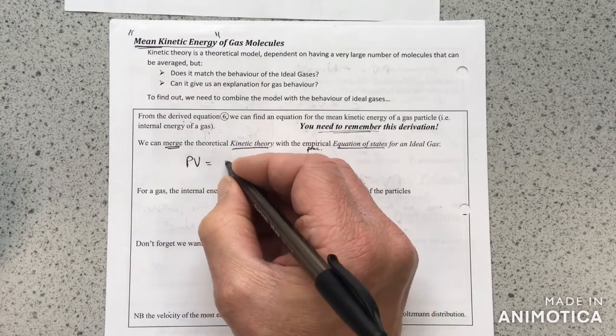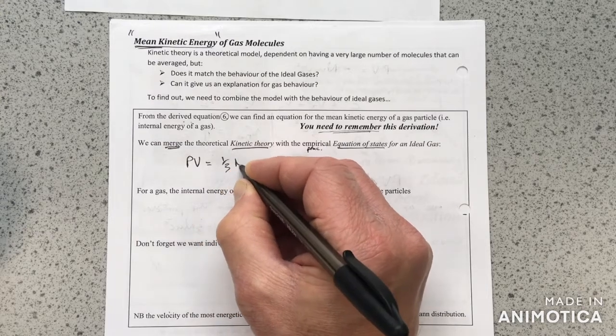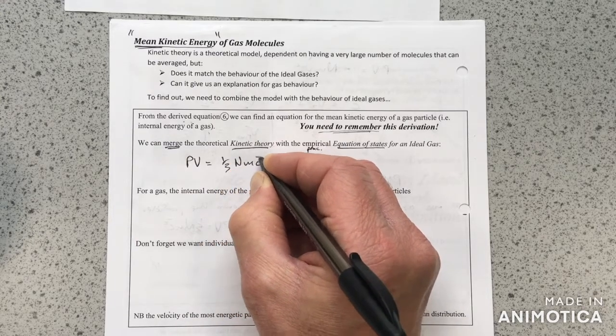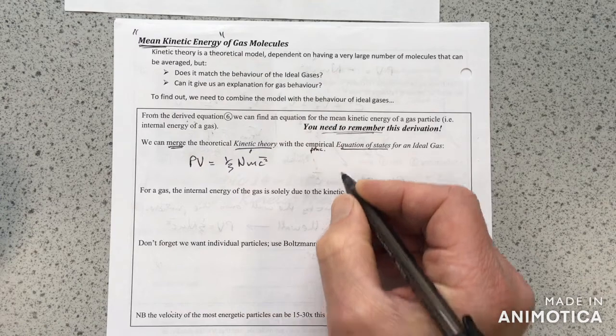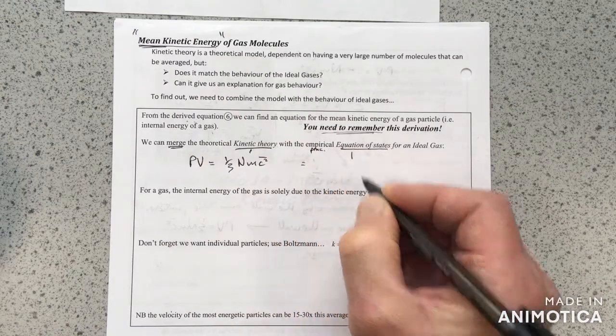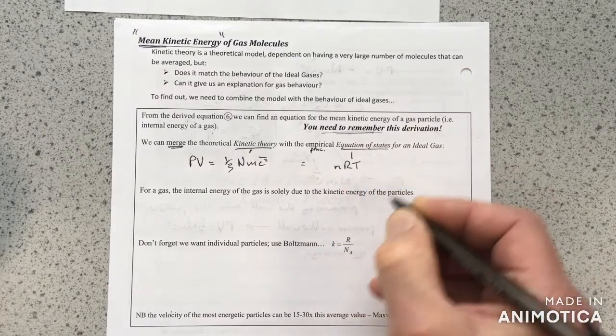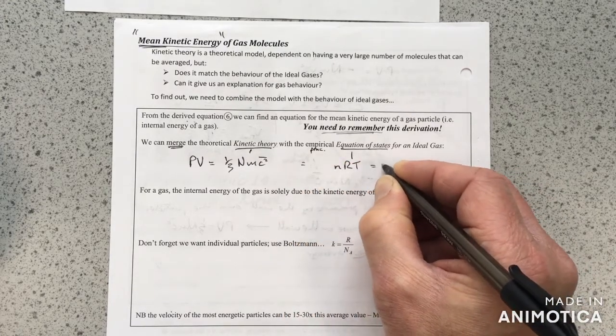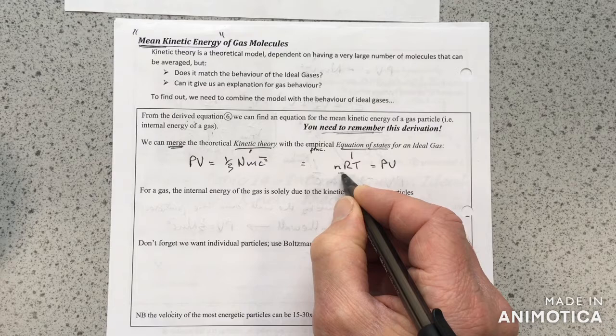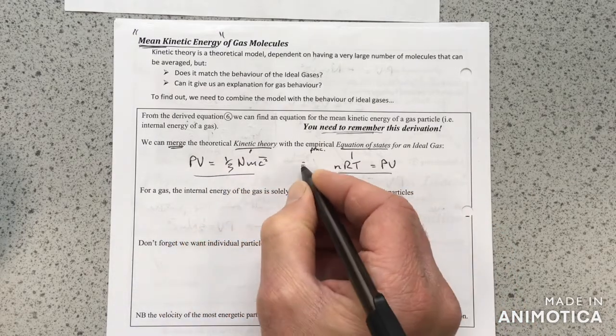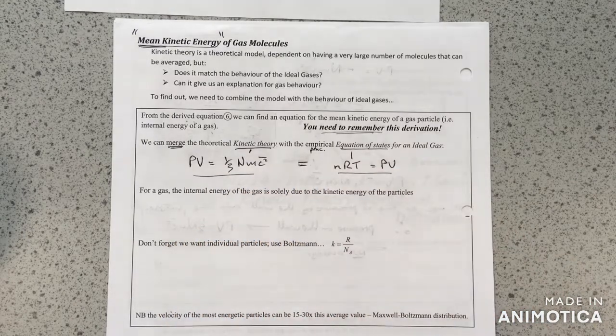So from the one that we've just done, a third N m c squared bar, that's your kinetic theory, and it's going to equal your equation of state of a large amount of gas, nRT. Okay, and I'll just put equals PV again, just to make it easier. So nice and clear, we can obviously make them equal.